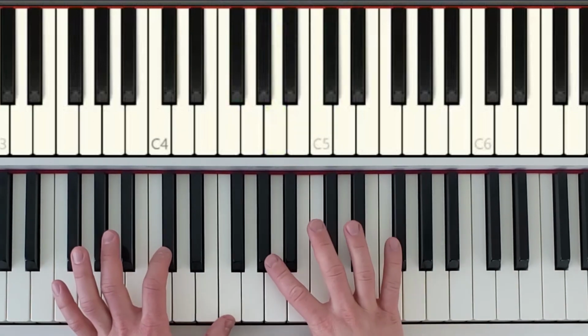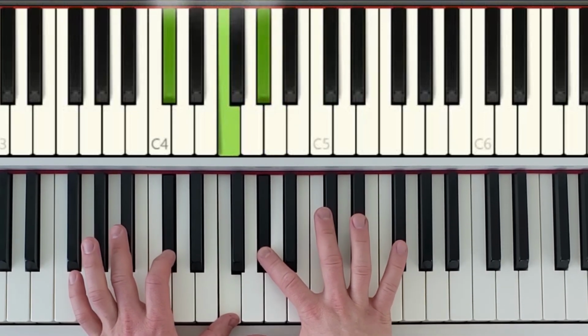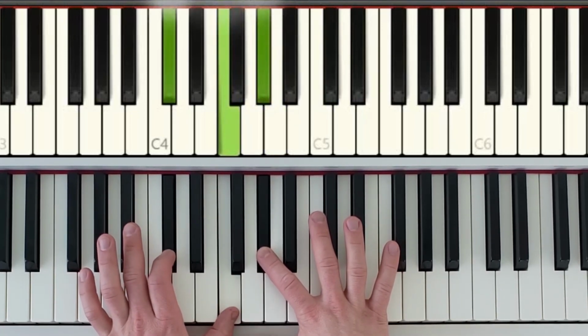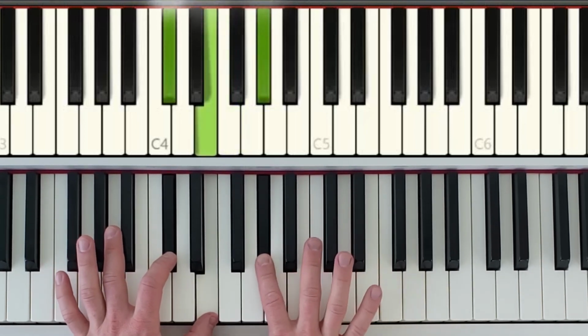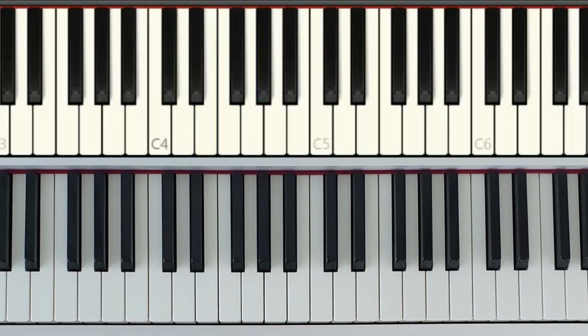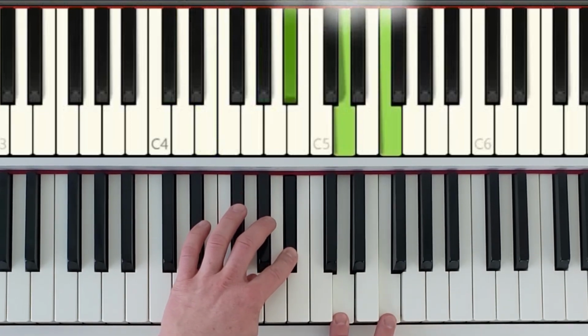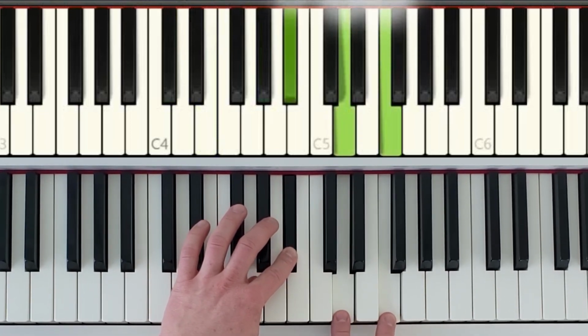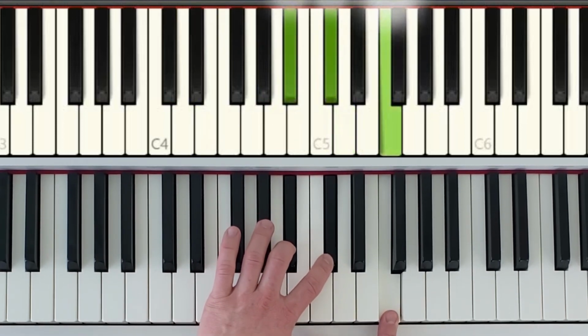Let's look at something like D flat major. You've got that V shape. All you do is you take that middle tone and you step it down. You're going to get D flat minor, or C sharp minor in this case. And let's look at one more. This is the hockey stick shape of B flat major. Take that middle key and step it down. That's B flat minor.